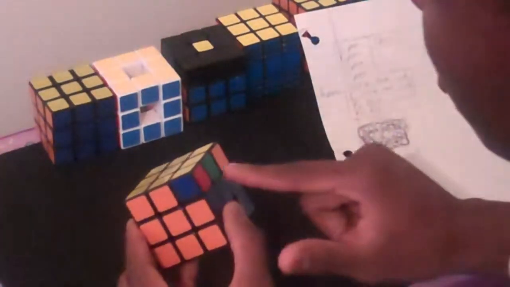So what you look at now is your center sticker of your edge piece, and you look at the other side of the corner in front of you. If those two are opposites, it is a T perm. You have the green here, the blue here, they're opposites, T perm. If they're adjacent, it's R perm.